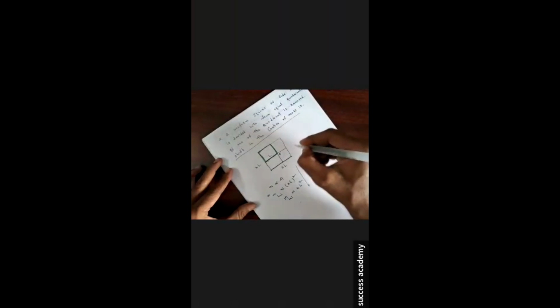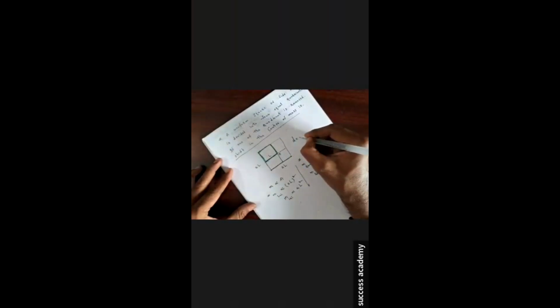So M initial is proportional to 4L square, and M removed is proportional to L square. Now I need to calculate one more thing, small d, the distance between the two centers of mass. Where are these? The first center of mass is O.